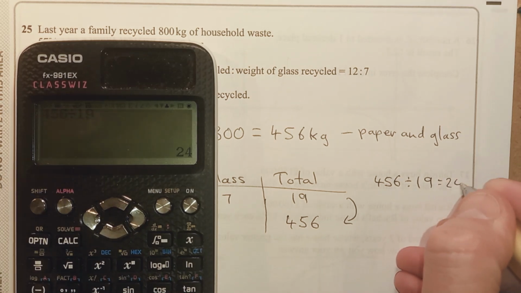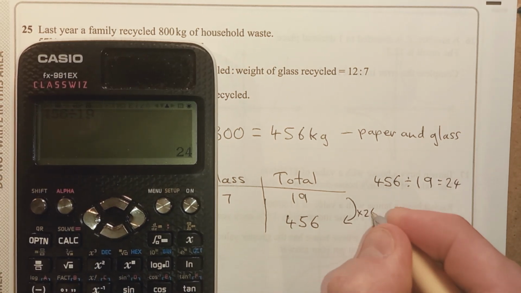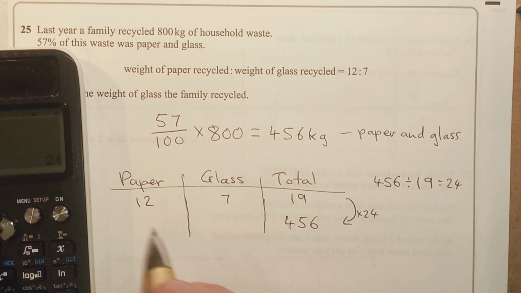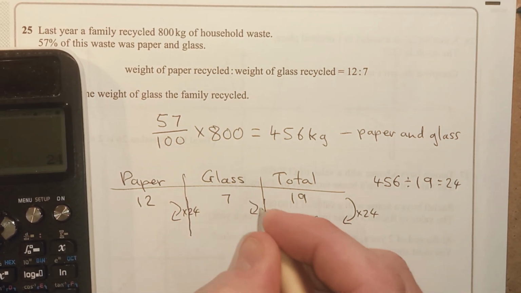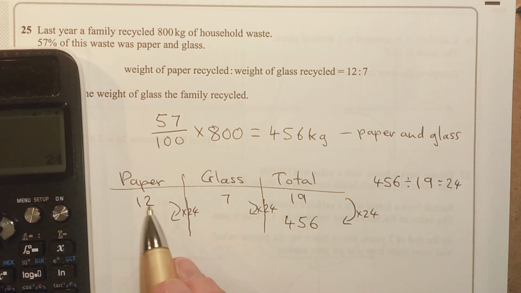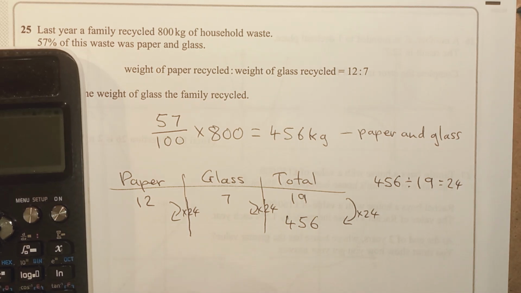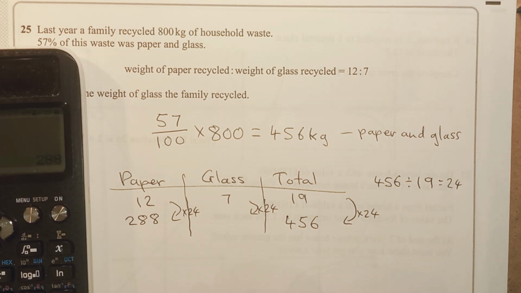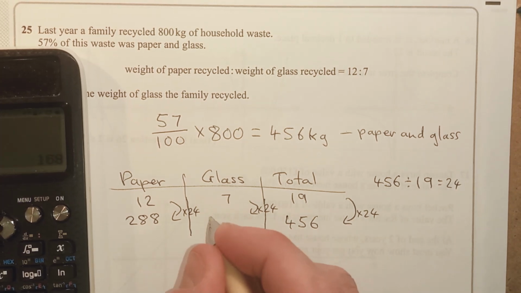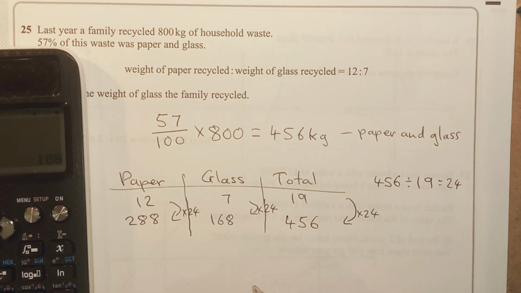And that gives us 24. So we're multiplying everything on the top row by 24 to get our new row down here. So that's going to be times 24. That'll be times 24. So 24 times 12 means they recycle 288 kilograms of paper and 168 kilograms of glass.